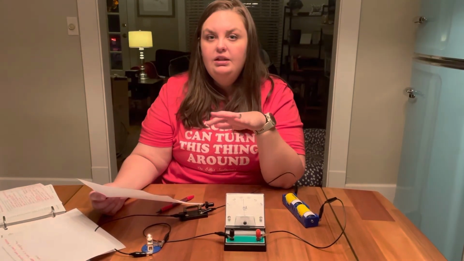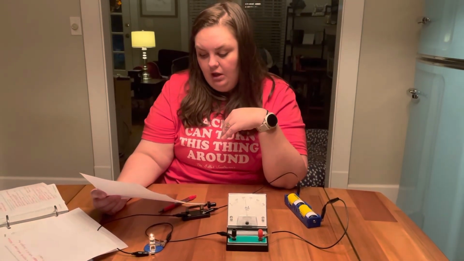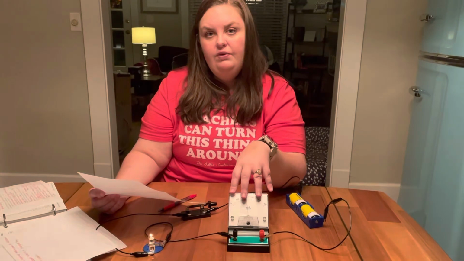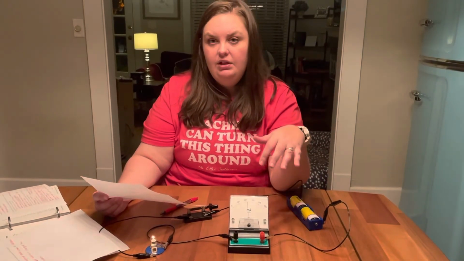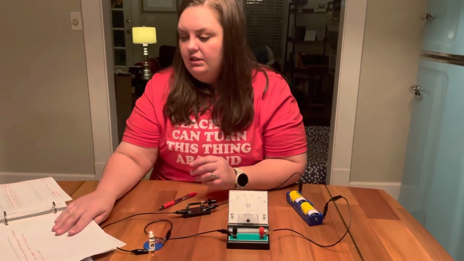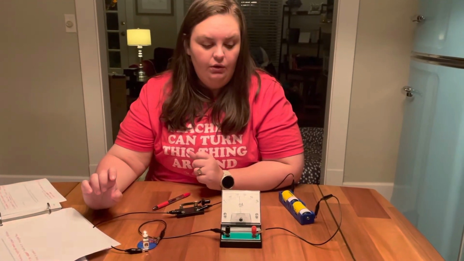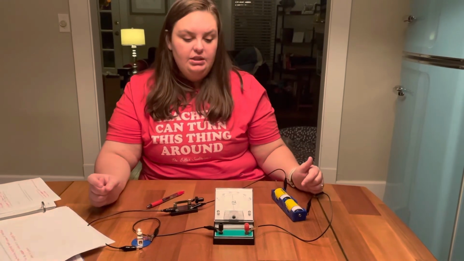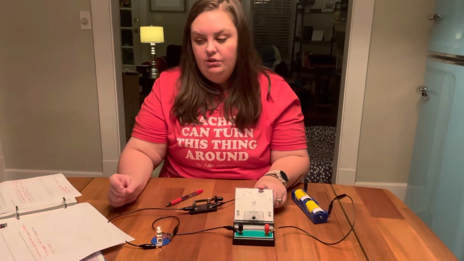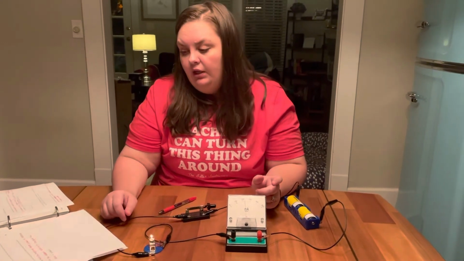So what scientific reasoning supports your claim? I know scientific reasoning may be difficult to think about, but just for example, current increased when the number of batteries increased. So that would be scientific reasoning. That's just talking about the evidence that you have and what happened in the experiment. Number 16 says, is there anything you would change about your investigation if you could do it all over again? So maybe if we added another battery, we could see what the current would be if there were 3 batteries instead of just 2. That's one suggestion I have, but maybe you can think of other suggestions too.